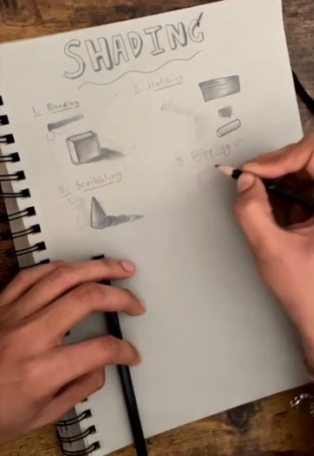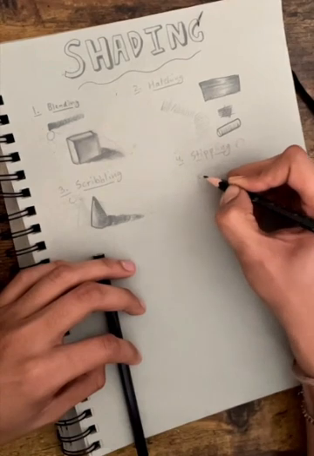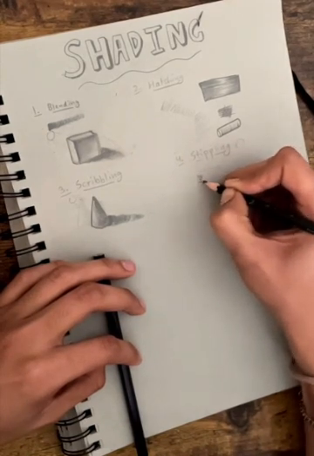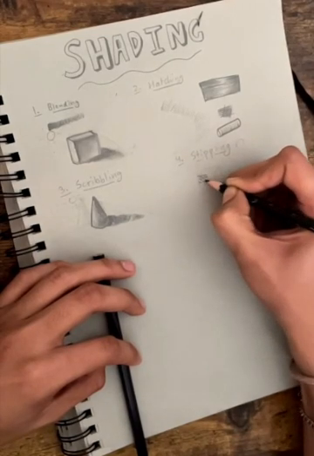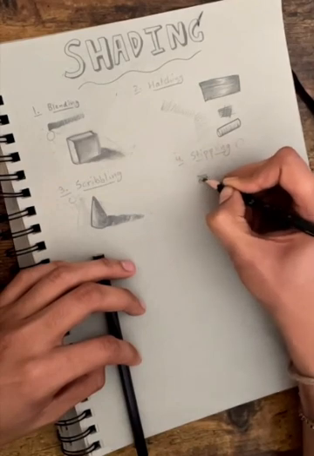So you just want to be really patient with your dots and just make dots. This is why this technique takes so long, because just filling up even a small space can take forever.